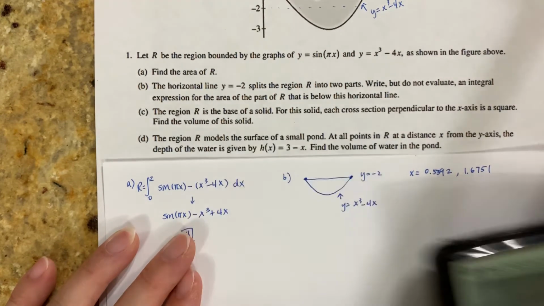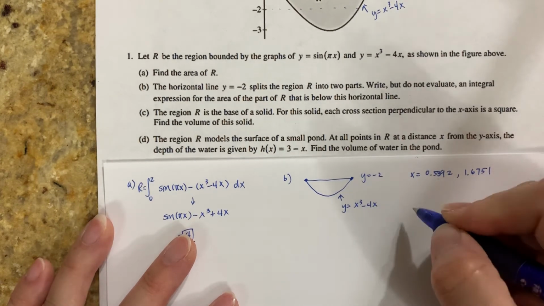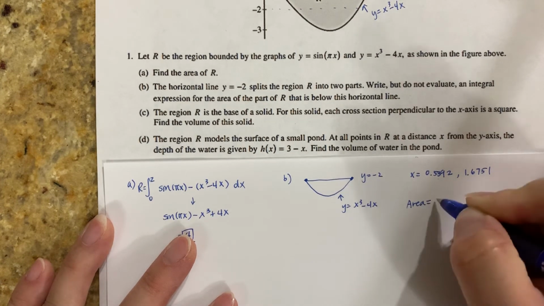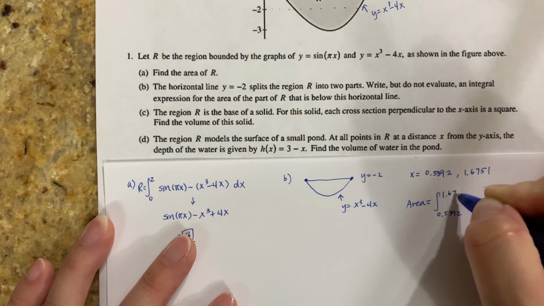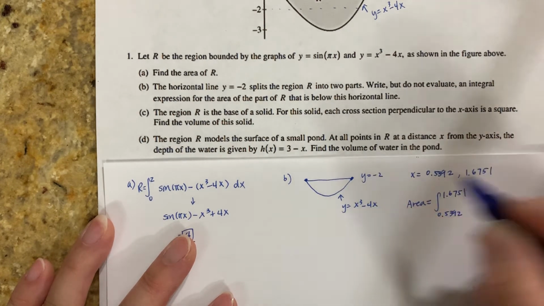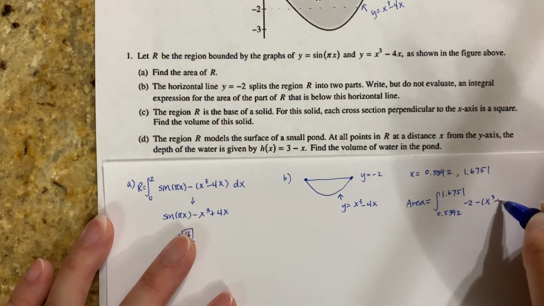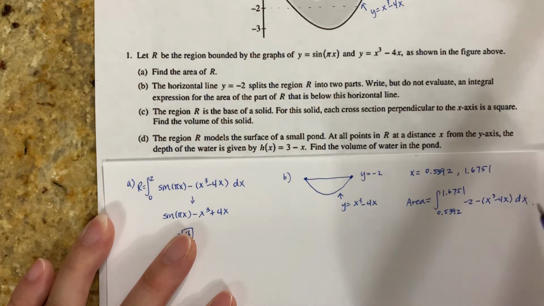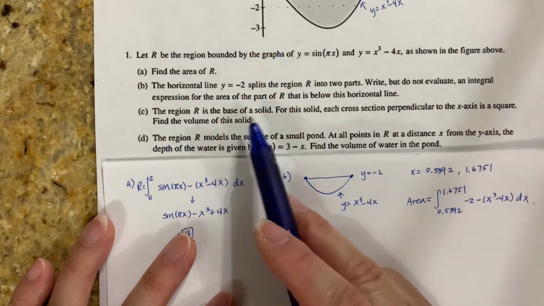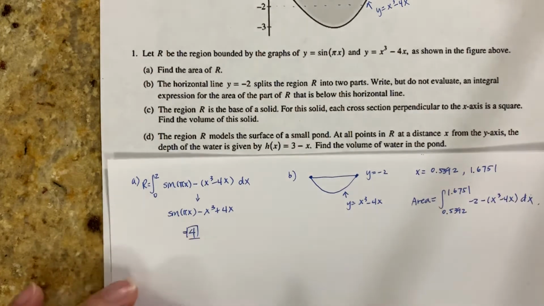Okay, so my integral is now going to be the area is equal to the integral from 0.5392 to 1.6751 of the top function minus 2 minus x cubed minus 4x dx. All right, and it says write but not evaluate, so that's it. That's the answer for part B.